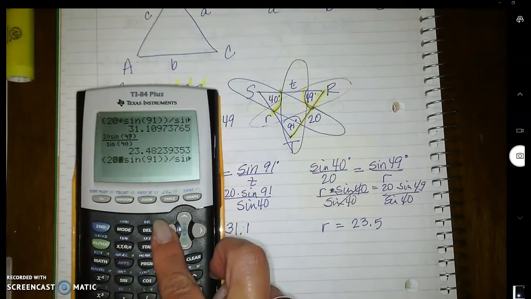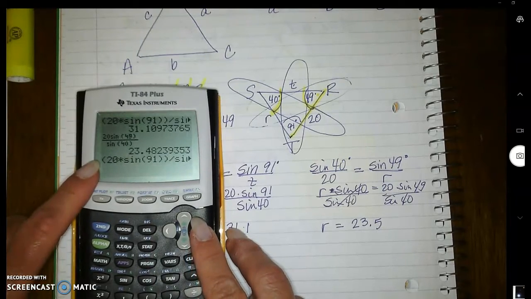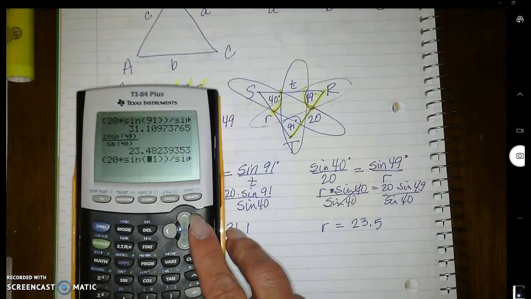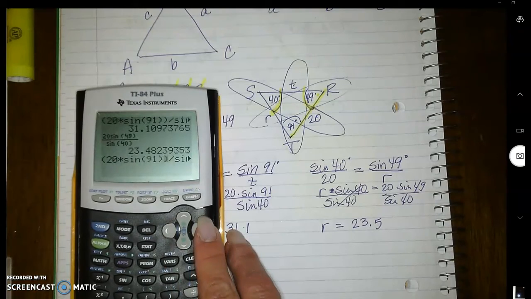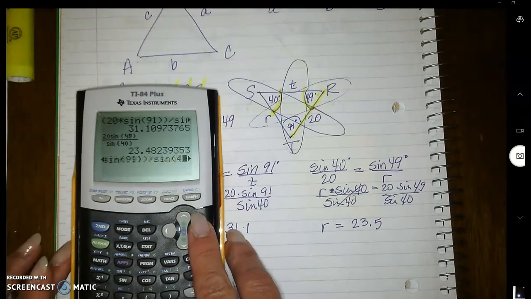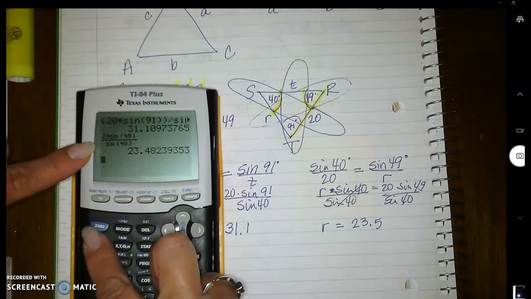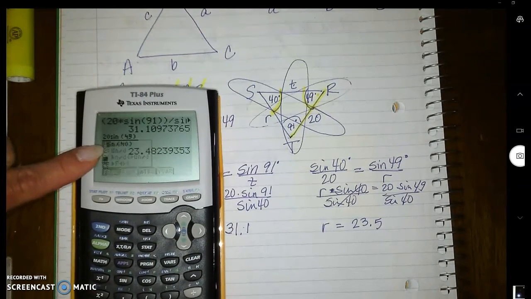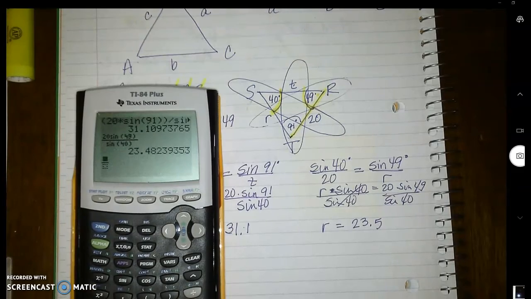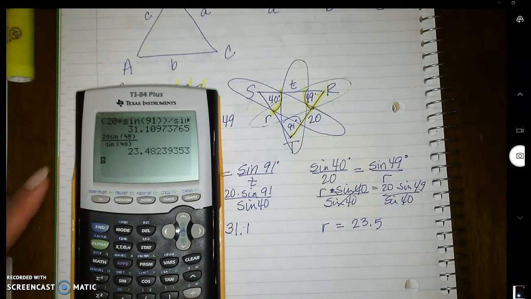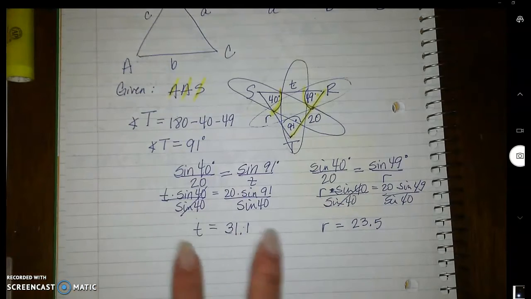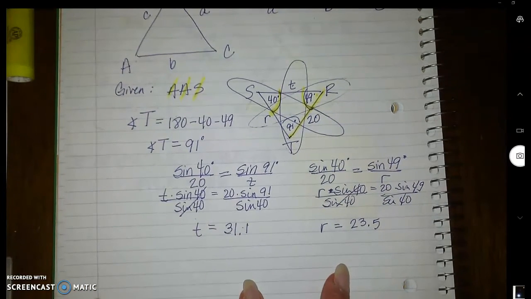Just be careful and watch your parentheses. I want to do 20 times the sine of 91, close that parenthesis, and then divide by the sine of 40. You can always do the alpha y equals if you want to get it into the fraction mode that I know some of you like so well. So those are just a couple of options. But here we go. We just found those two other sides of that triangle.